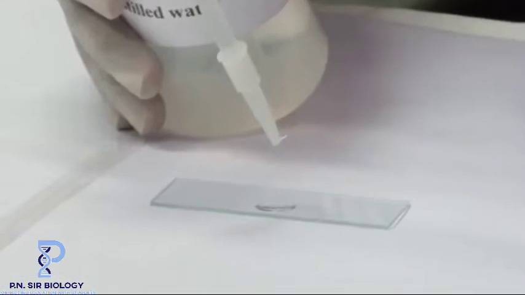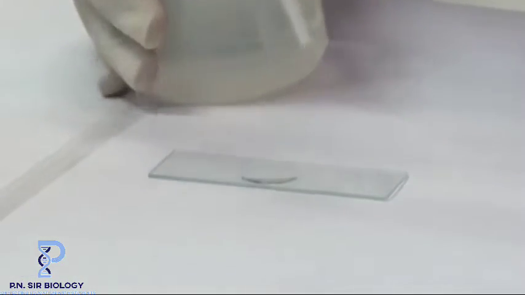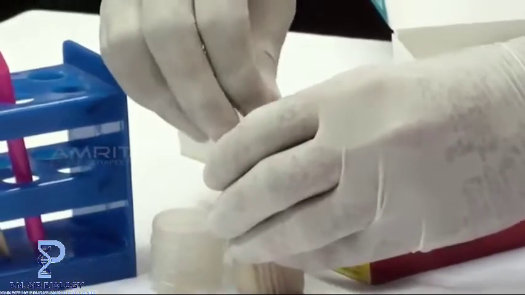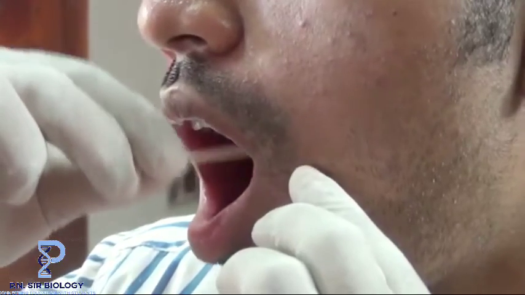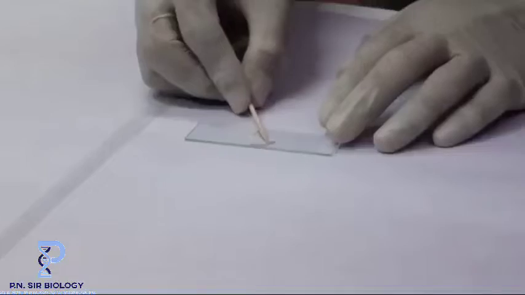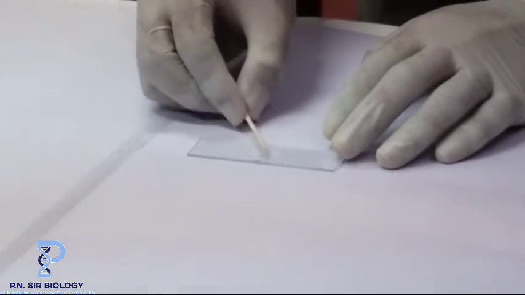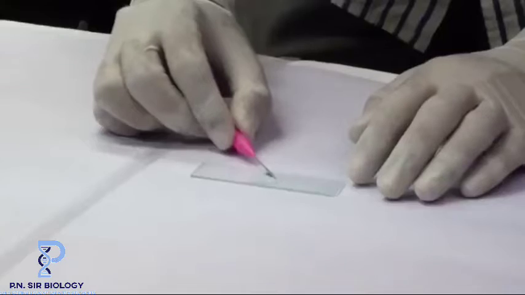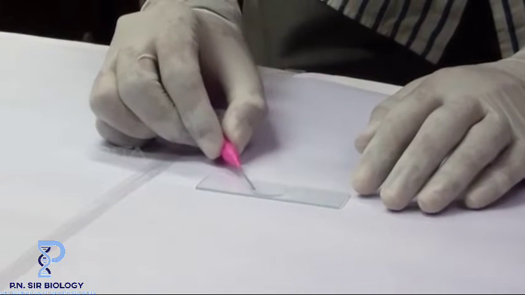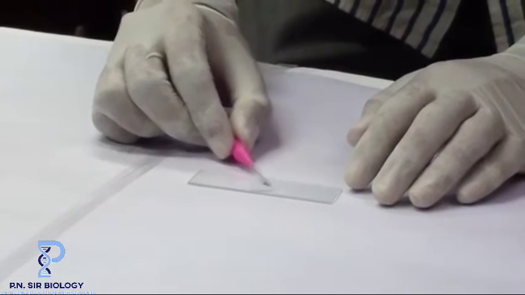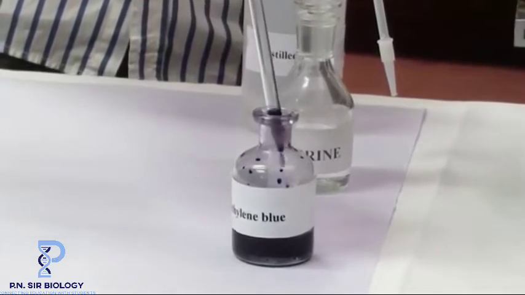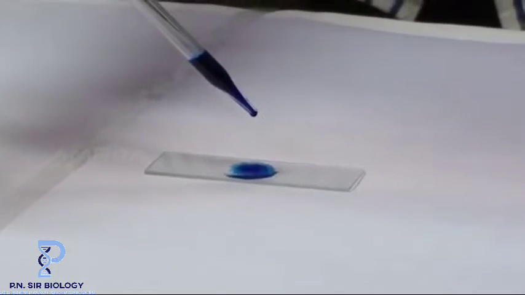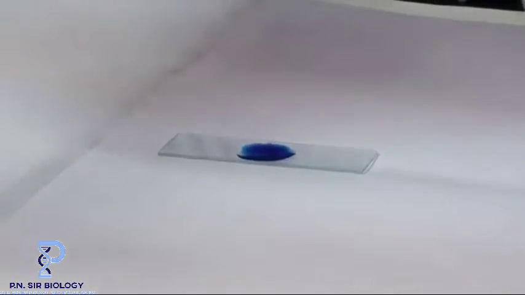Pour some distilled water from a bottle in the middle of a dry glass slide. Take a clean toothpick and gently scrape the inner side of the cheek. Rub the cheek tissue on a glass slide that contains water. Mix the mixture using a needle and spread it. Take methylene blue solution using a dropper and add a few drops of it to the mixture on the slide.